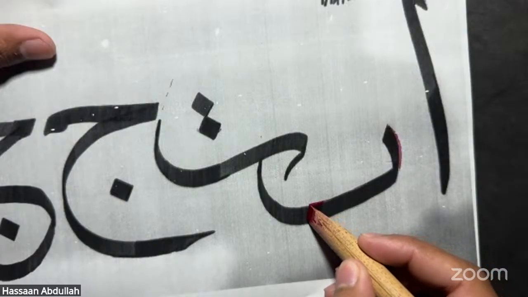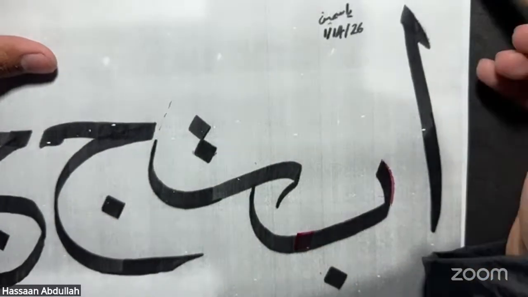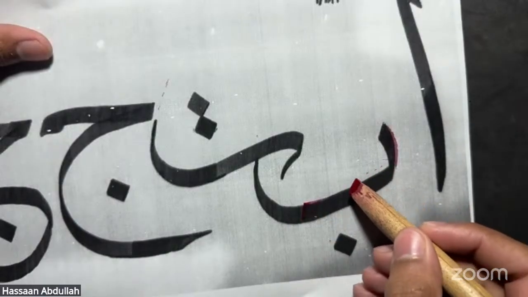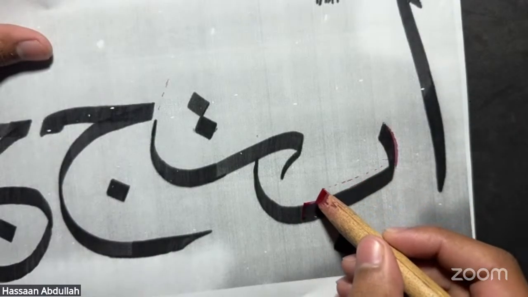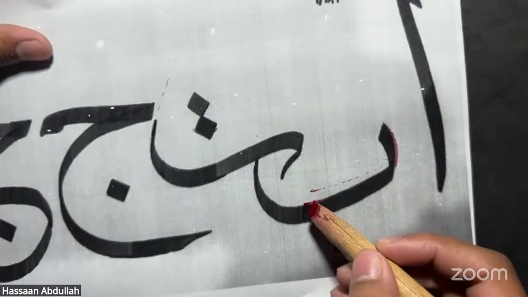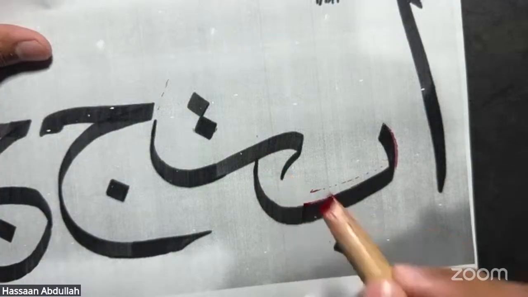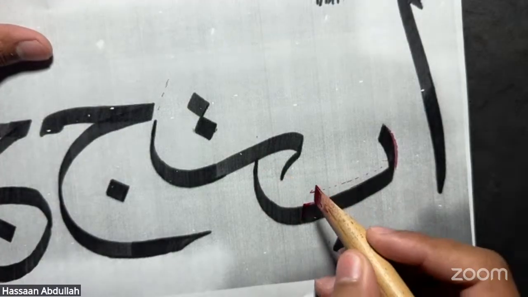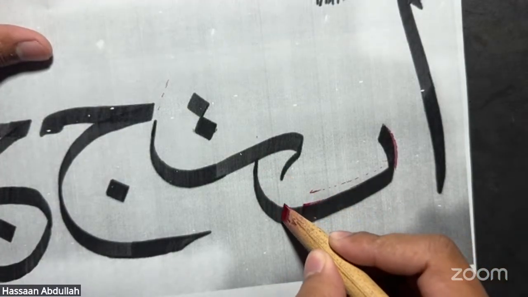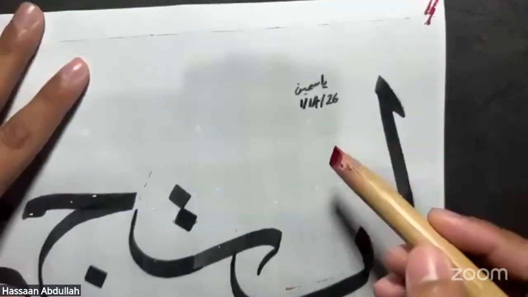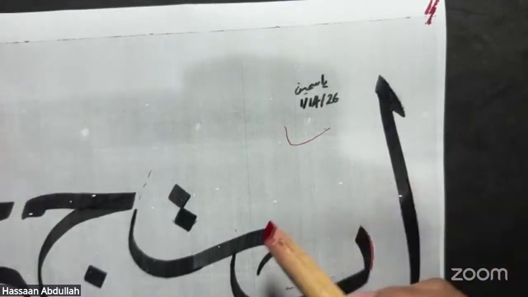Just like I told in the last class, imagine you are coming downward. Now you have to take this part in its ending upward. So you need proper space. Even though it's not going downward, suddenly you are going upward.